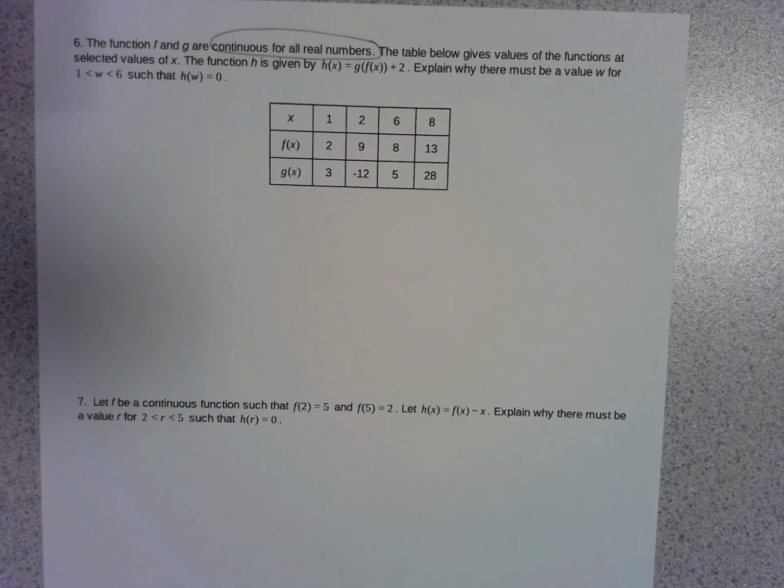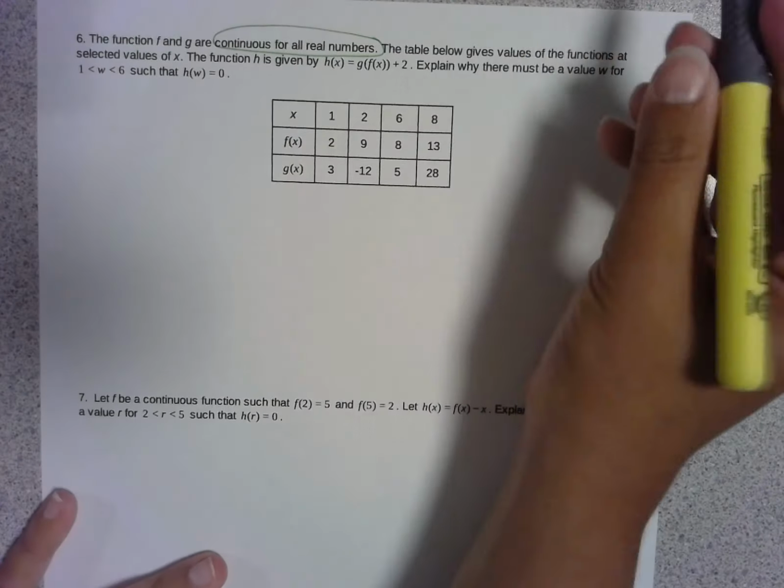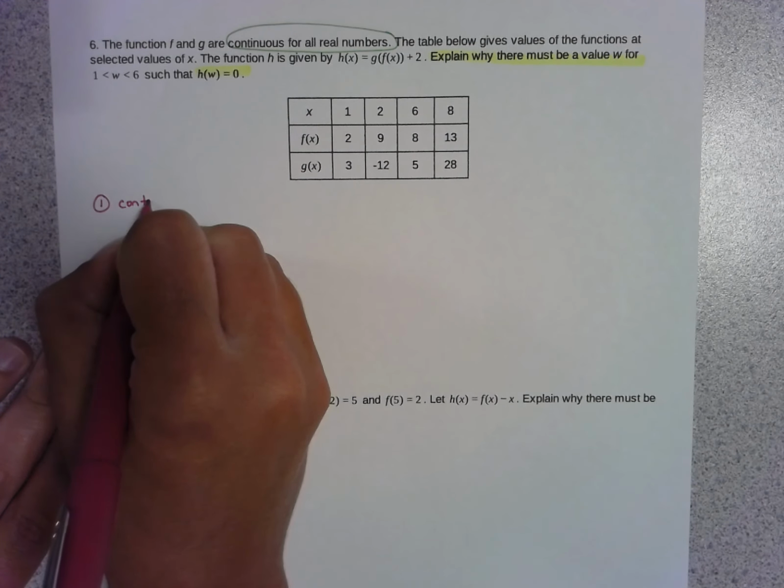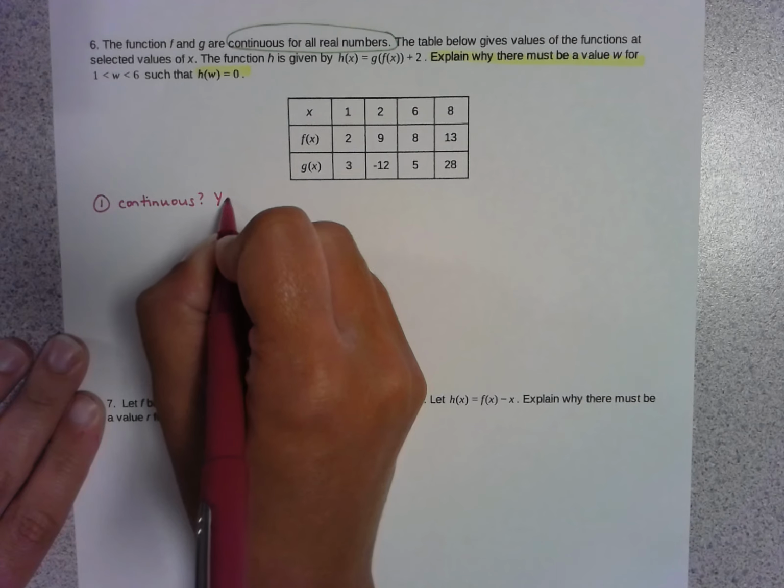Now, by reading this question where it says, explain why there must be a value, so explain why we can guarantee a certain output, I know that that means I need to use the intermediate value theorem. Now, in order to do that, I need to check my conditions first. The first condition I need to check is, do I have a continuous function? The answer is yes, and it says so in the instructions, so I don't have to really worry about that.